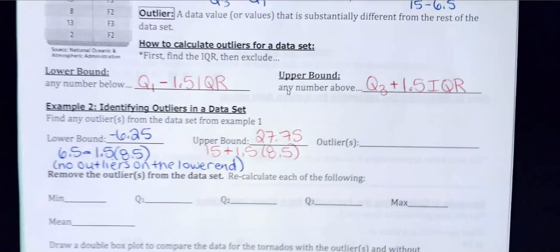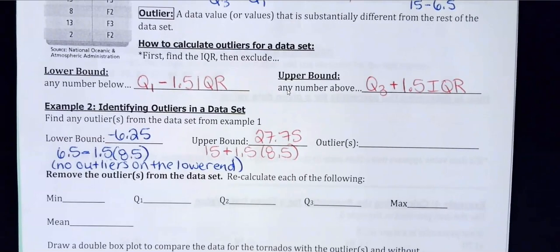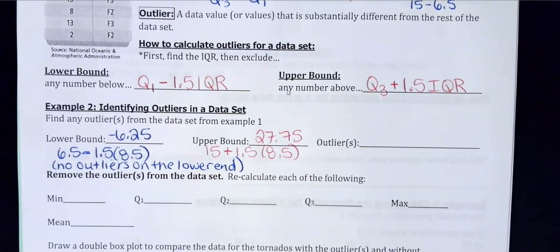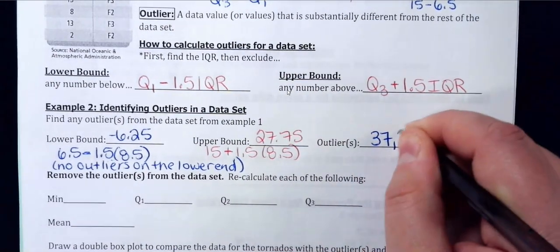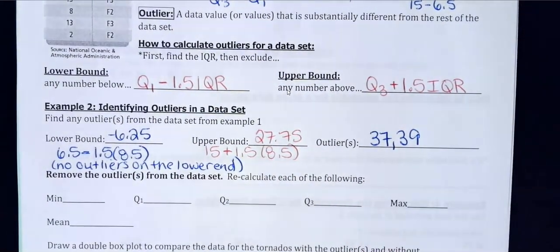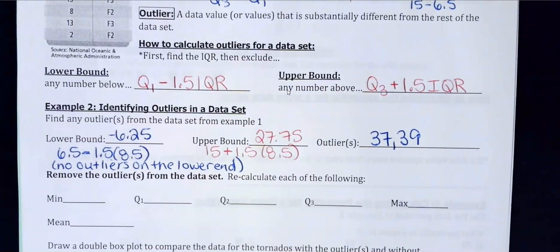27.75. So on the upper end, if you're looking back at the data, do you see any numbers that are bigger than 27.75 on that list for those tornadoes? 39. There's actually two. 37 and 39 are both larger than that upper bound. So those would both be outliers in that case.